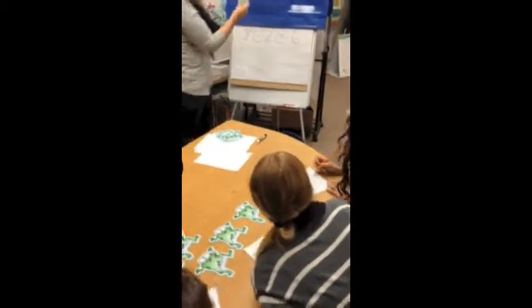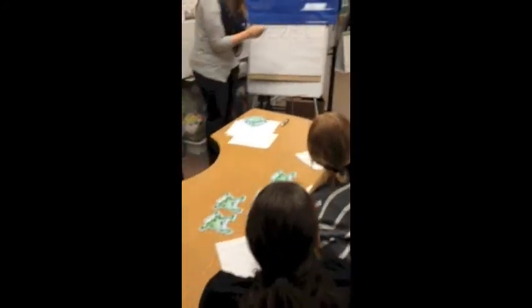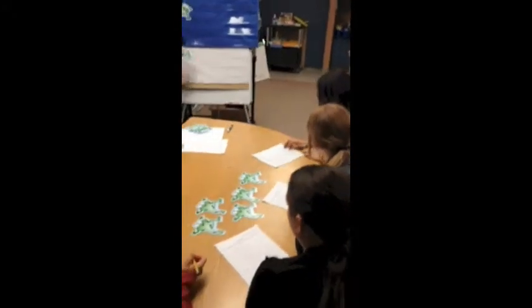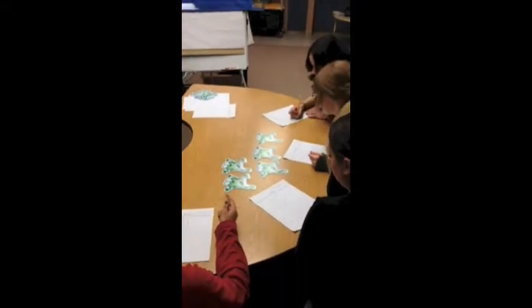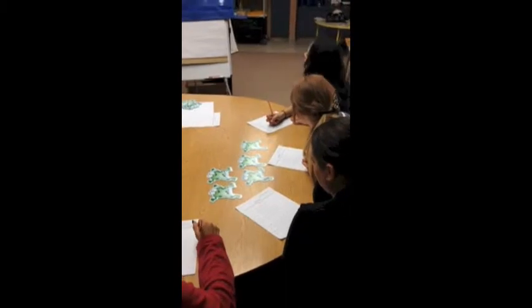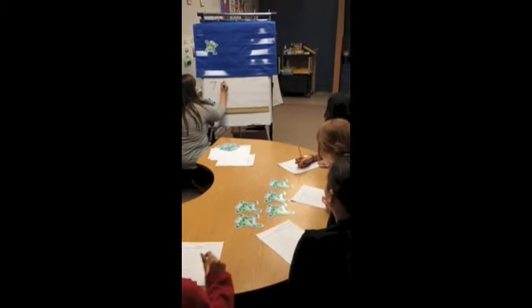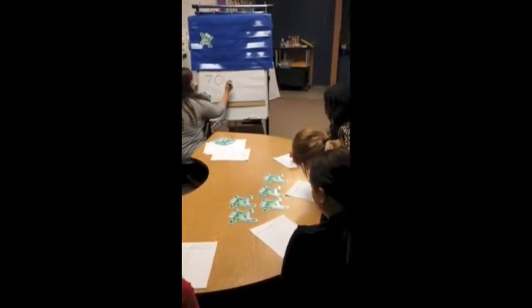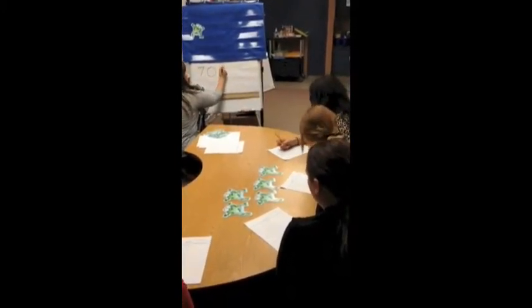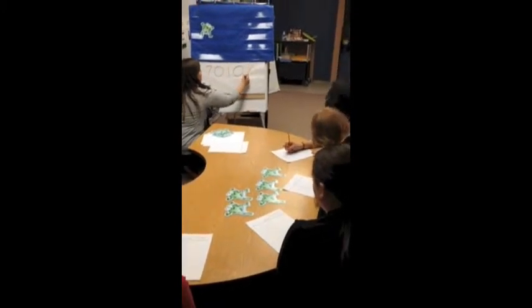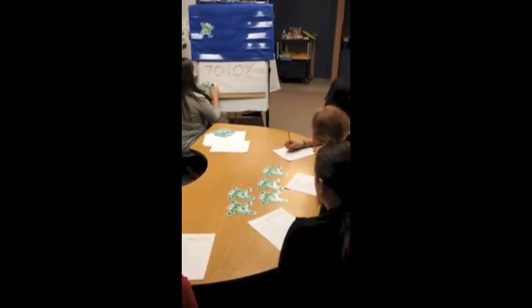All right, so we're going to do number 3 together. Consuelo, can you tell me what number is at the beginning of number 3? A 7. And we're not sure of the symbol yet. What's the next number? 1. And do we know what symbol goes here yet? An 8. Okay, so it looks like we have 7 frogs to start with.